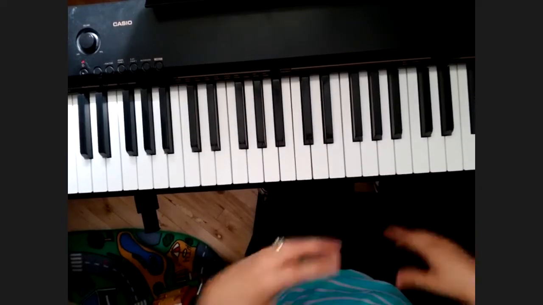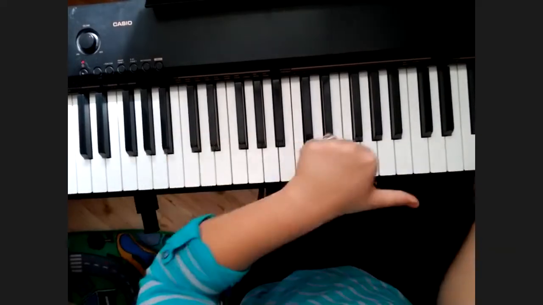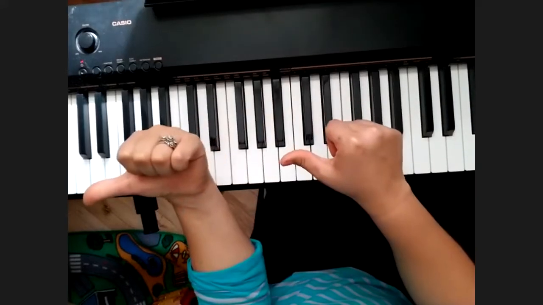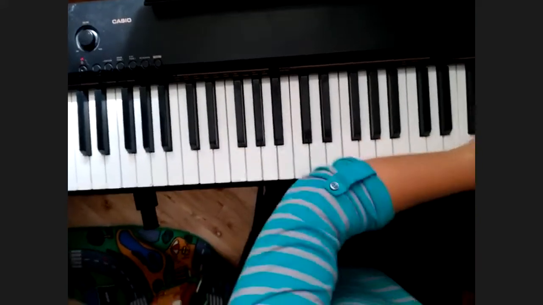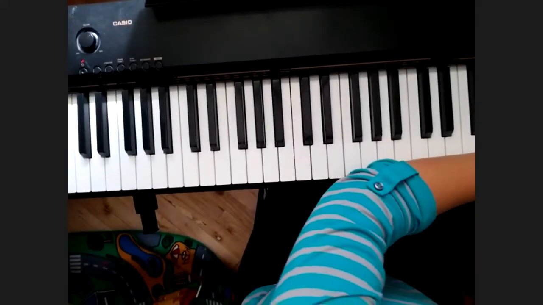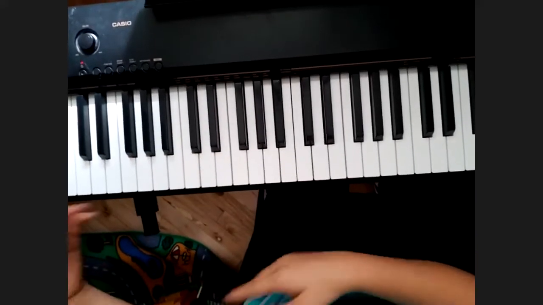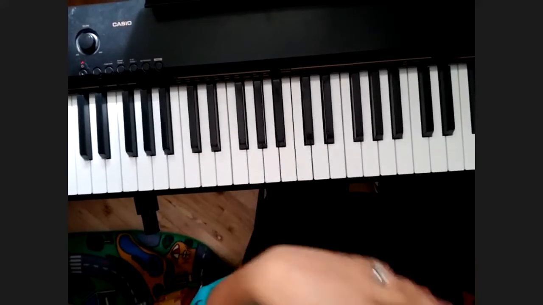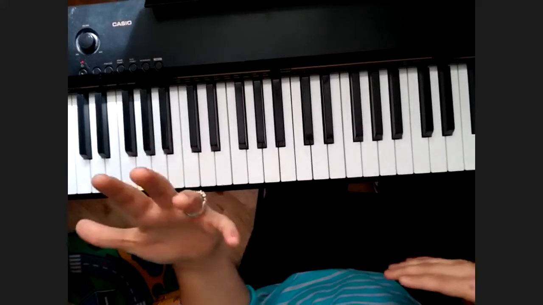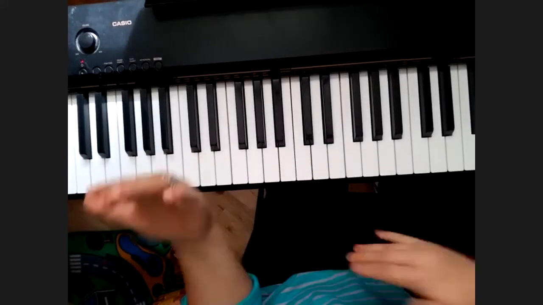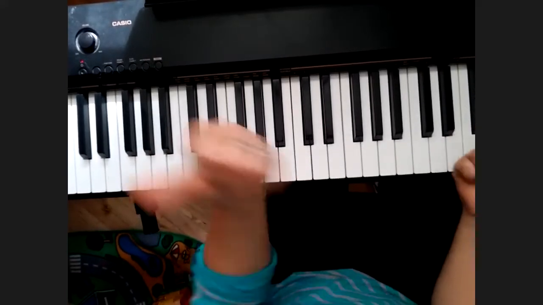This way is going up, this way is going down. When the notes get higher, that's going up. When the notes get lower, that's going down. So when I say I want you to go a half step above or a half step below, or a half step up or a half step down, this is up or above, this is below or down.